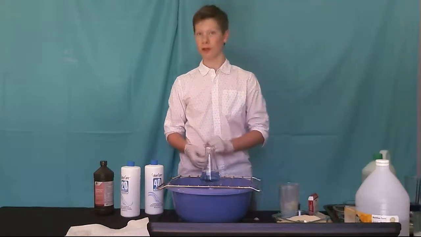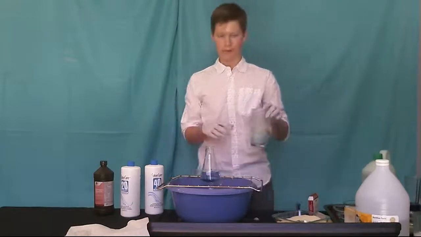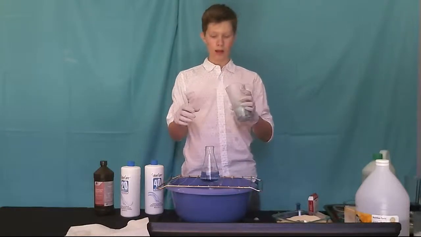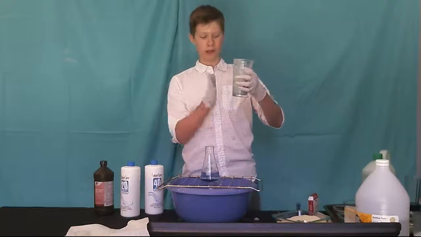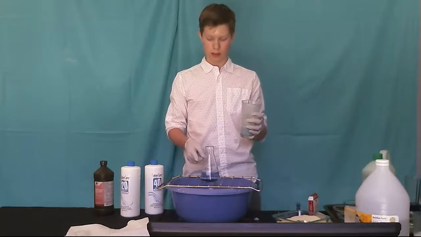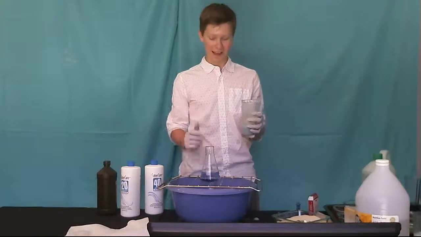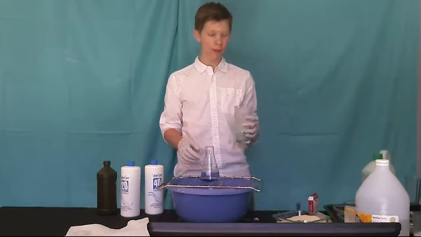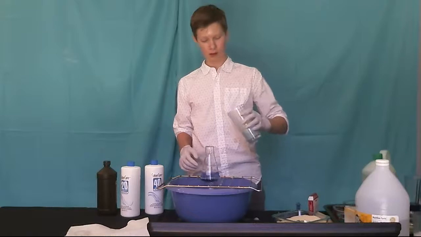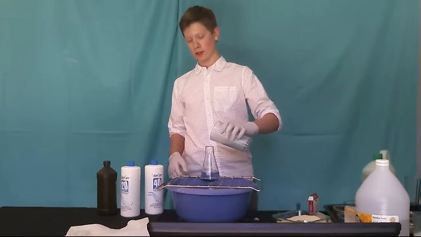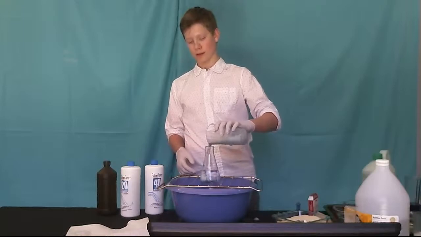Maybe the double food coloring will work. Okay, so now I've got yeast, hydrogen peroxide, and soap in there with double food coloring. Okay, let's see what happens. 3, 2, 1.